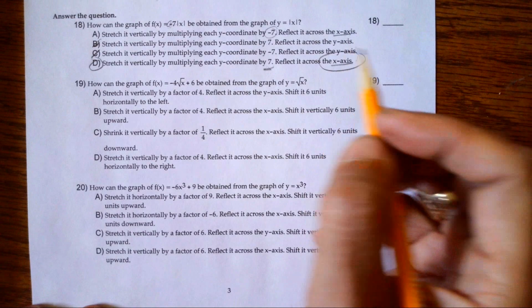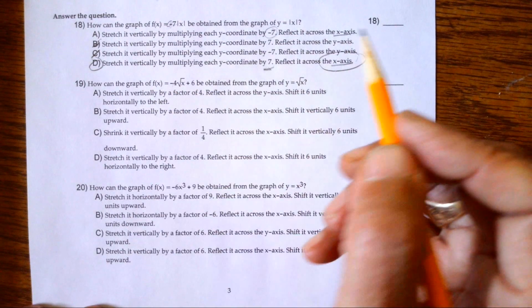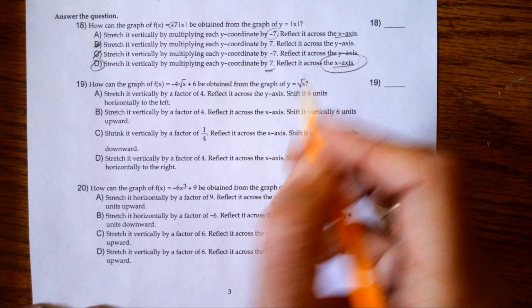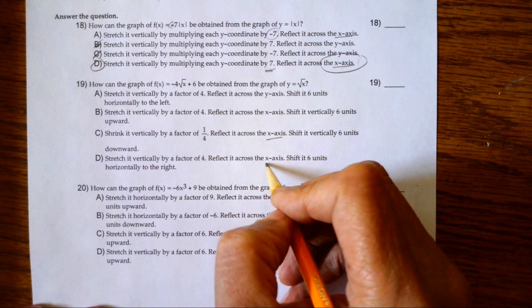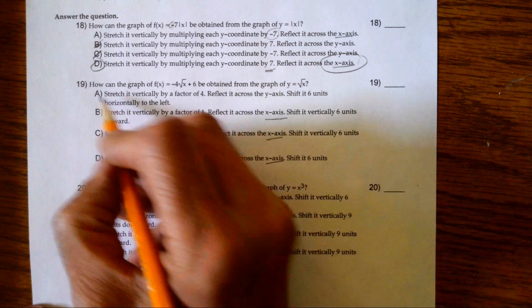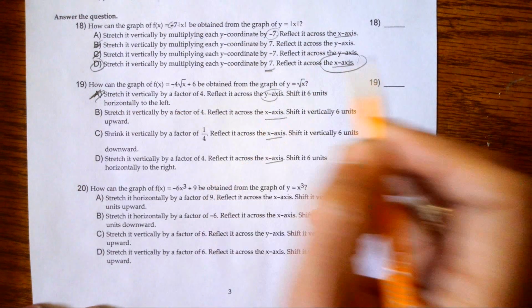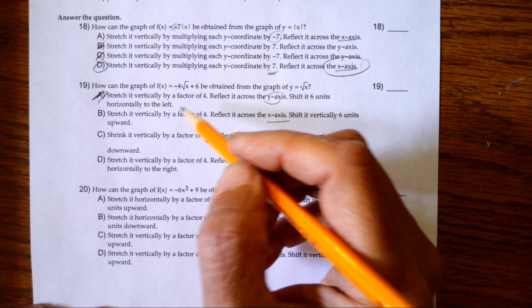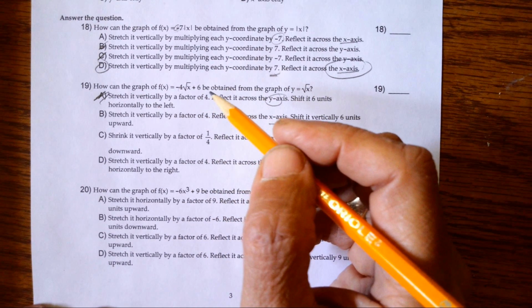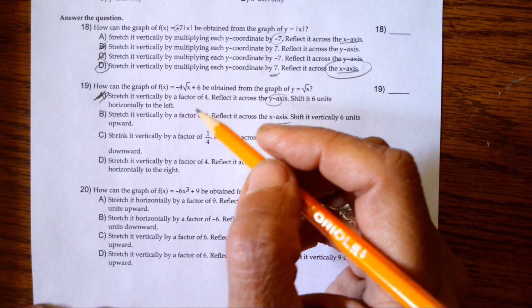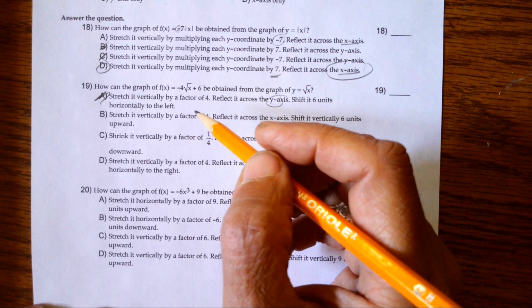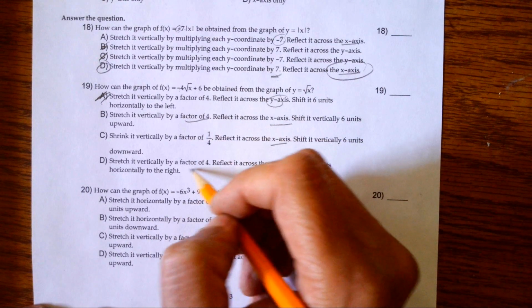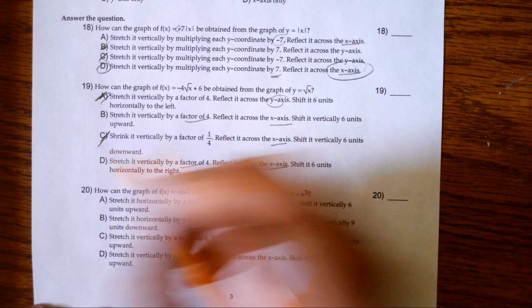19. Once again, I got this minus sign, and I'm flipping it across the x-axis. I see x-axis here. I see x-axis there. X-axis. This says y-axis. And the 4 is going to stretch it by a factor of 4. Stretch it vertically by a factor of 4. So I see it here and I see it there. This says 1/4.